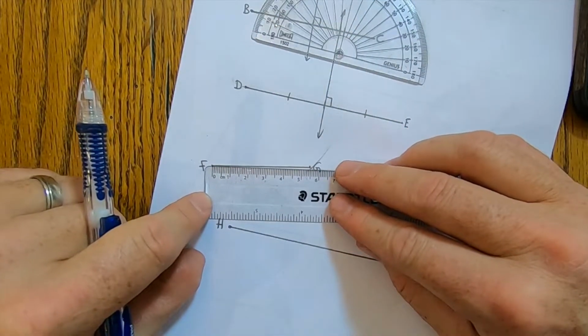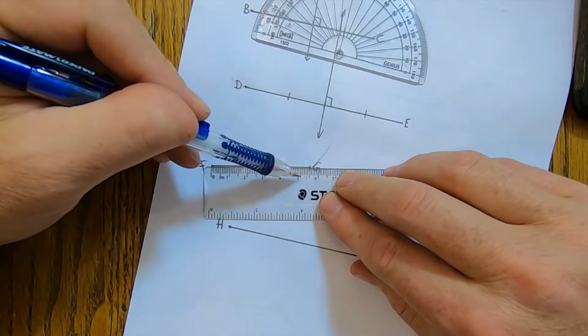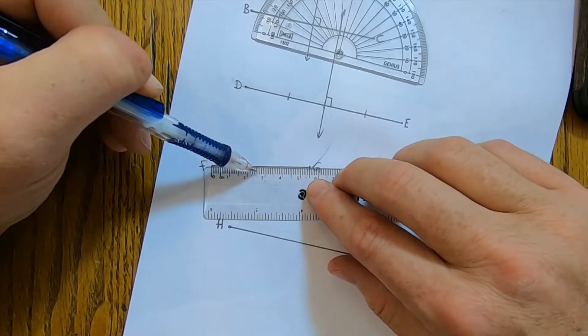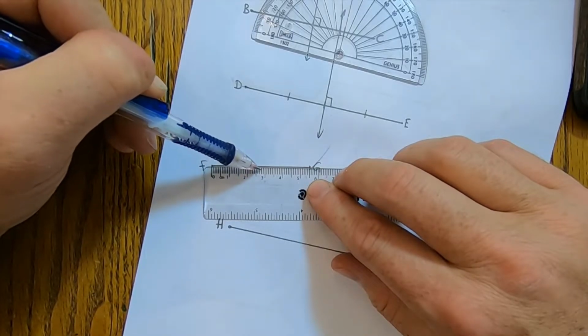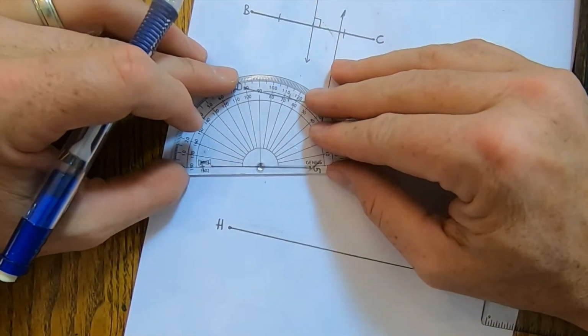Once again, this one is 5.5. Oh, trying to get tricky on us here. So 5.5, half of 5 is 2.5. Half of a half is 2.5. So you got 2.5, 1, 2, 2.5, so we're right there. Okay, put it there. I put this on there.